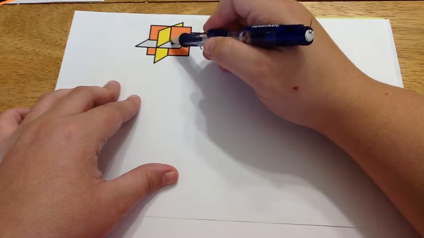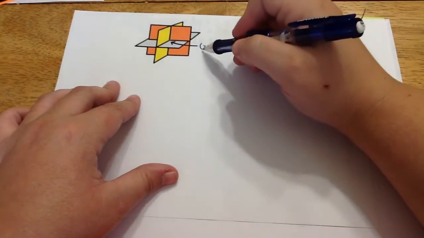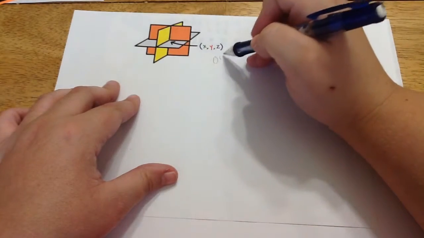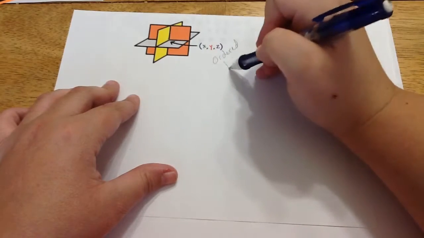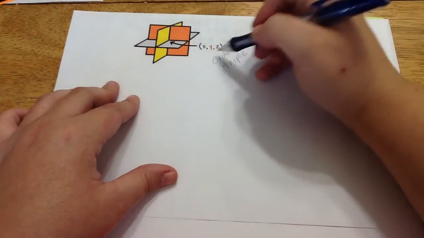And this little point where they intersect is called the solution. And it's at the coordinates x, y, z. And that's called an ordered triple. Ordered triple is x, y, z, always alphabetical order.